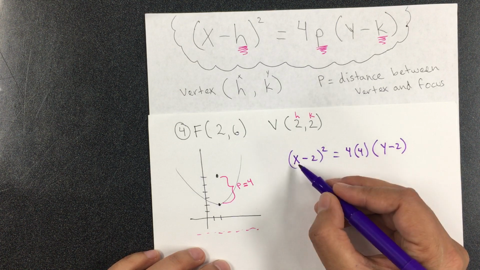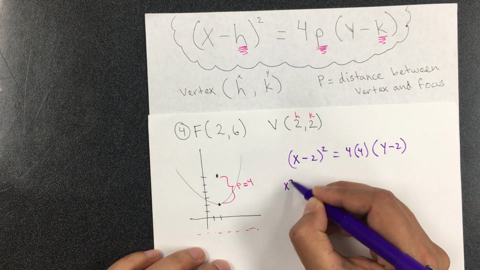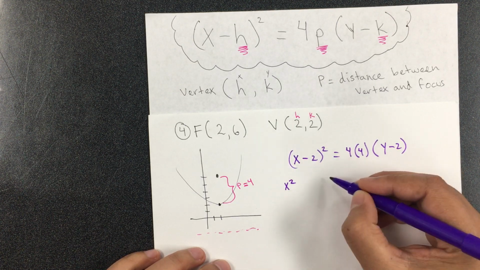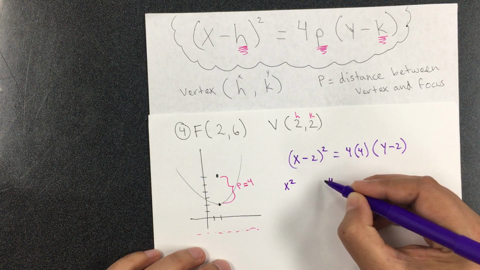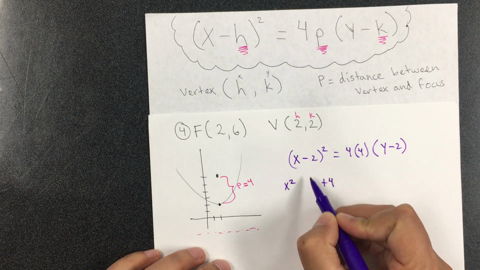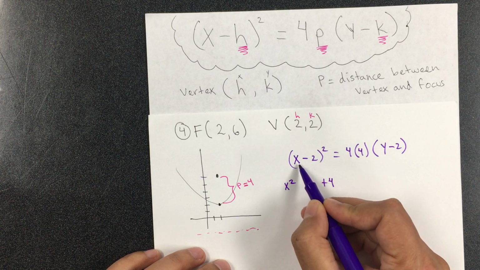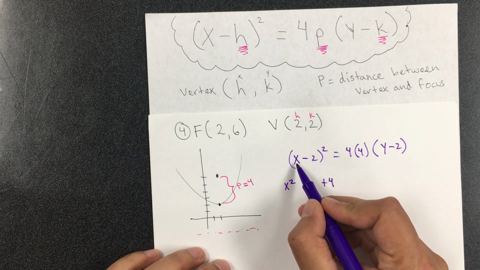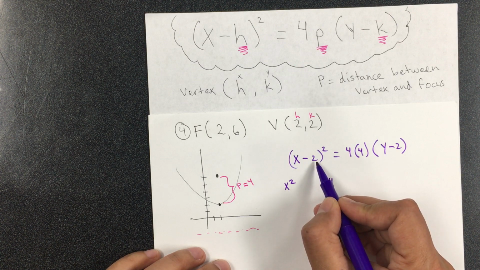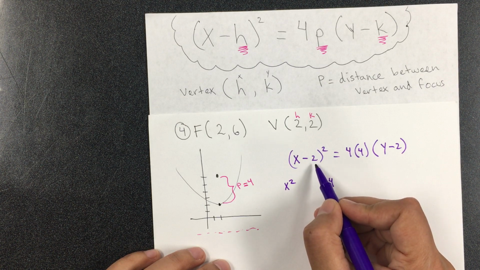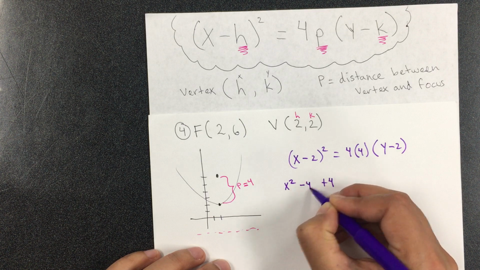Remember the shortcut for squaring this: square the first, so it's x squared. Square the second one, -2 times -2 is +4. For the middle term, multiply these two terms, x times -2 is -2x, and twice that amount is -4x.